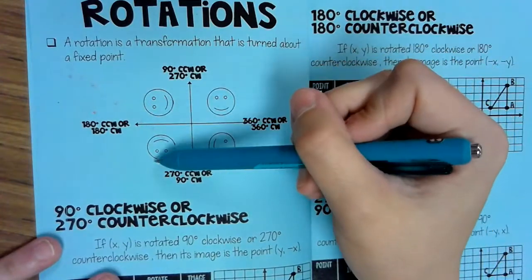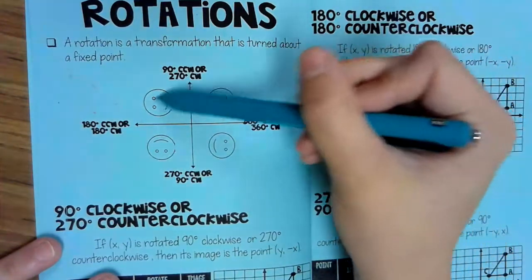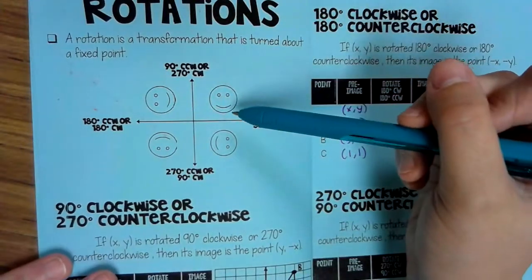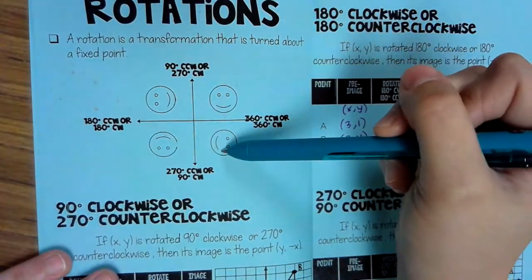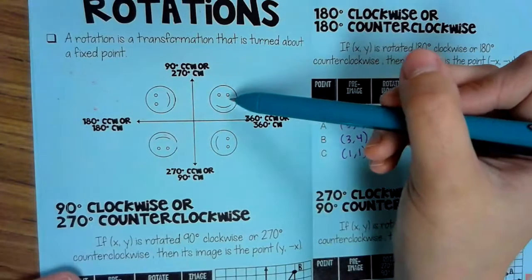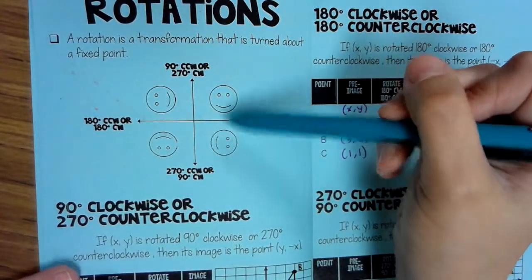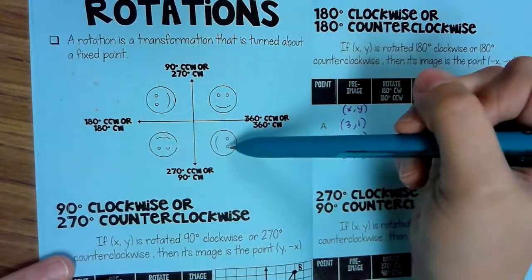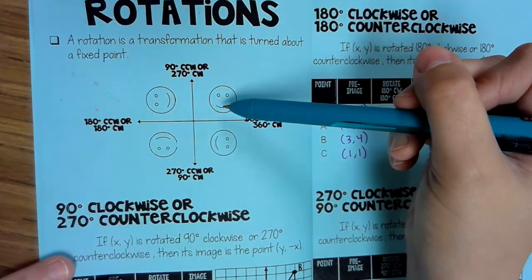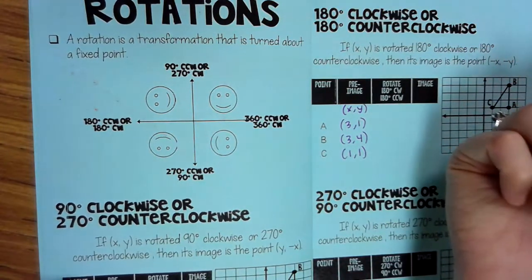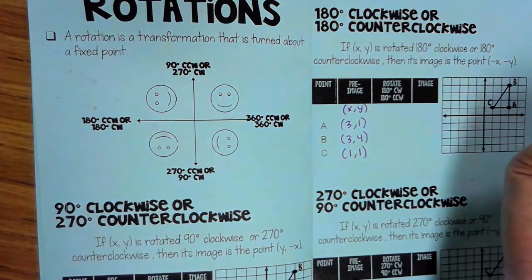If I move twice, that's 180 degrees. So this one would be 180 degrees clockwise. If I move 3 times, that's 270 degrees, which takes me 270 degrees clockwise. And then if I move all the way back around, it's 4 times, it's 360 degrees. Okay, so let's just jump into it.